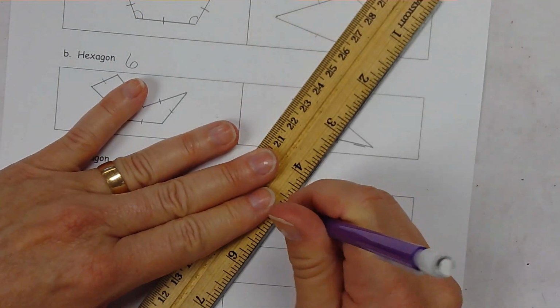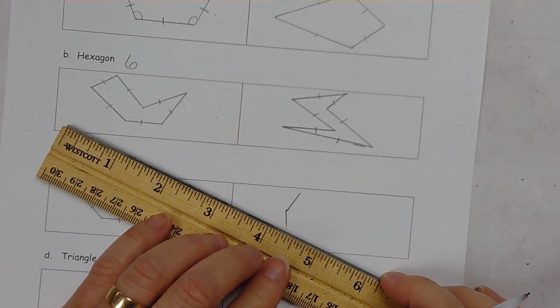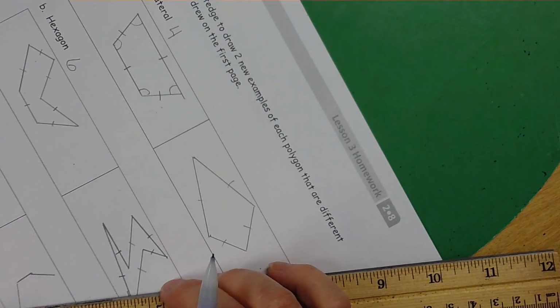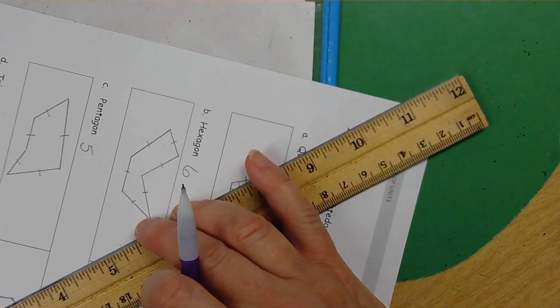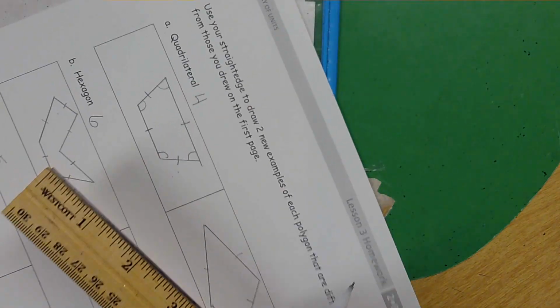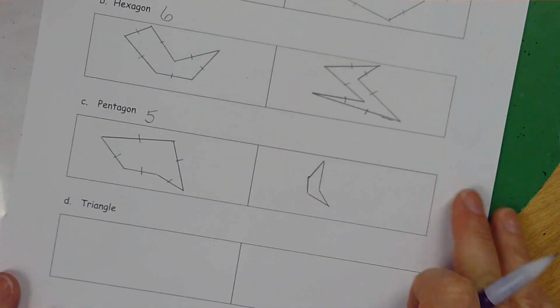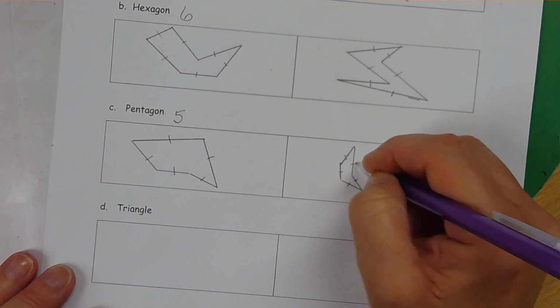Let's see. 1, 2, 3, 4, 5. That ended up being very small. 1, 2, 3, 4, 5.